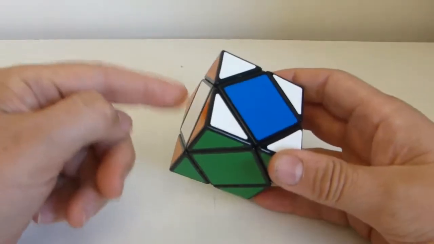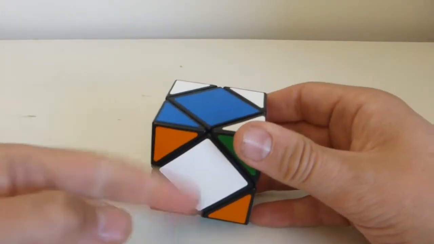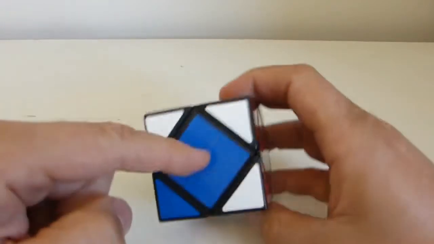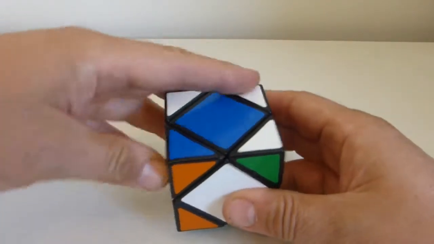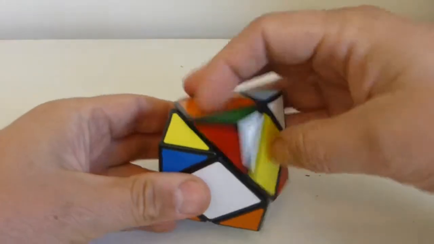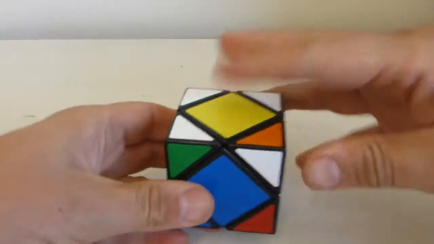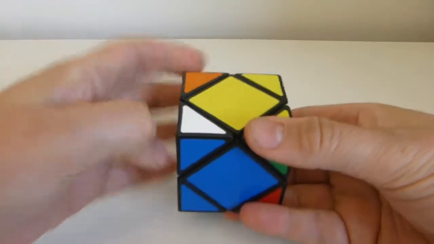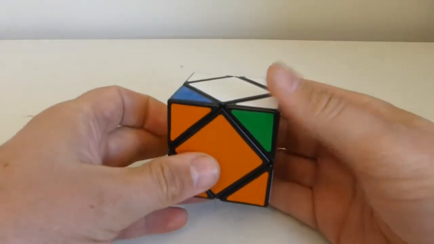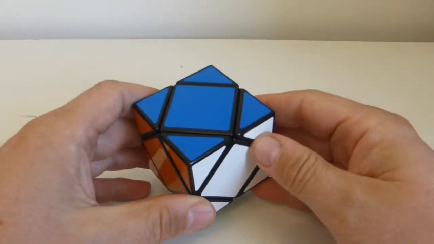So let's have that as the back, that as the up, and we'll bring that white center to the front. It hasn't changed that. And now we've got the cycle that can go here. So we do the same thing. Rotate the whole cube around. And then when we come back here, remember we had a setup. So we undo that setup, and that Skewb is solved.